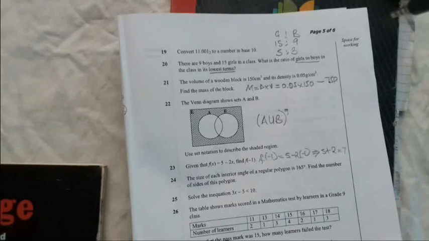We go to question number 24. The size of each interior angle of a regular polygon is 165 degrees. Find the number of sides of this polygon.